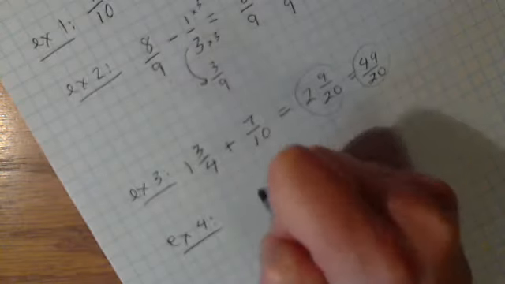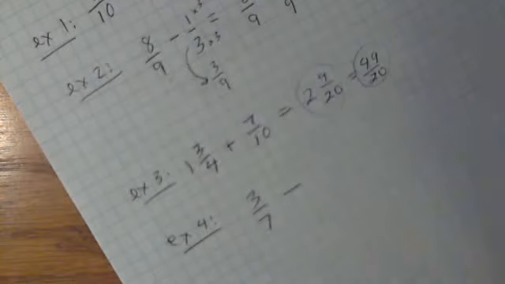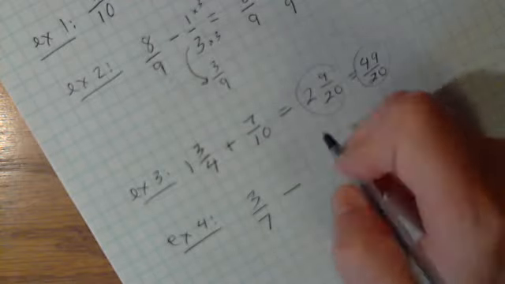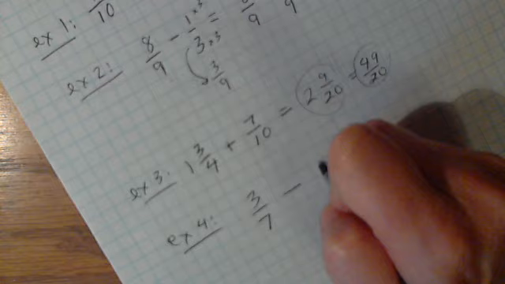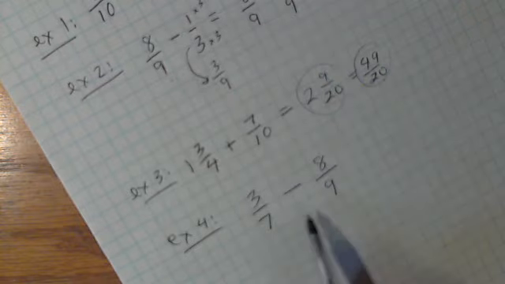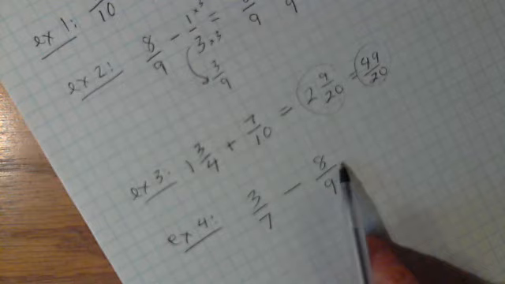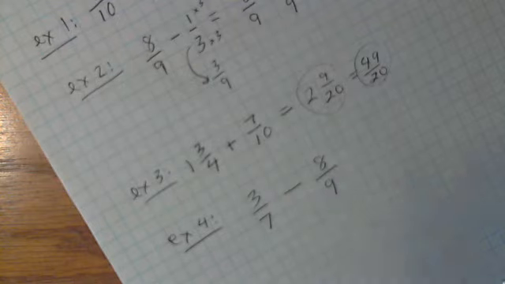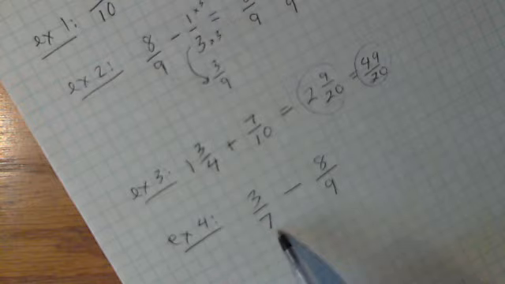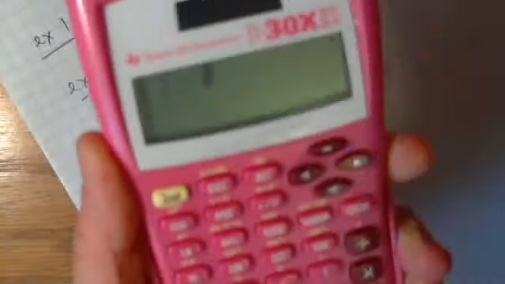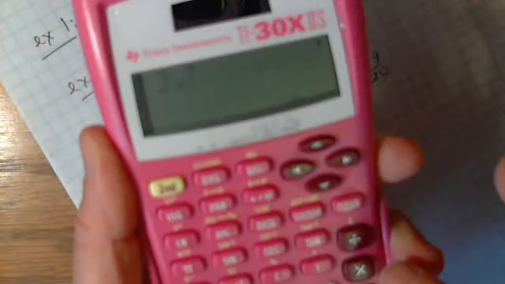Let's say we have 3/7 subtract 8/9. Now again, I cannot subtract these two just straight away. I can't just do 3 minus 8 and 7 minus 9 because they don't have common denominators. Now we could go through the steps of getting a common denominator, but let's not waste time. Let's go right to the calculator. 3 over 7, we're using the fraction key. Subtract 8, fraction key 9. And my final answer is negative 29 over 63.